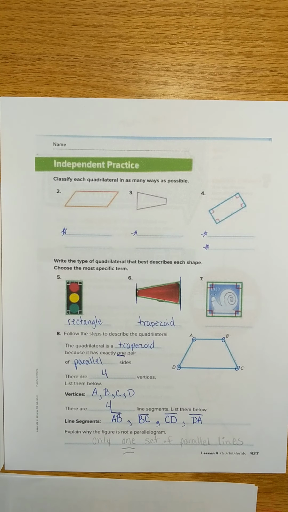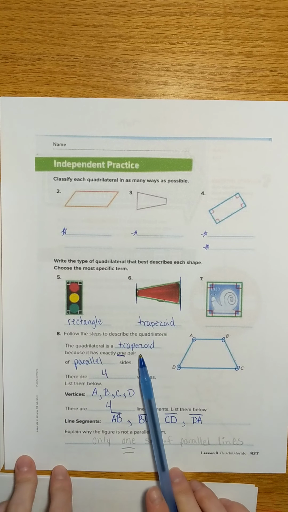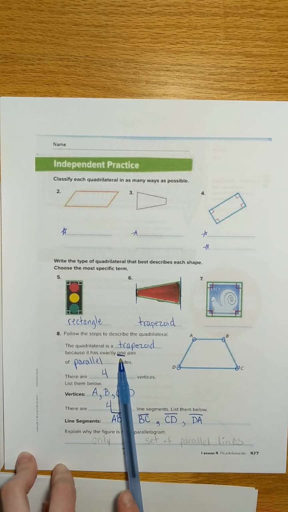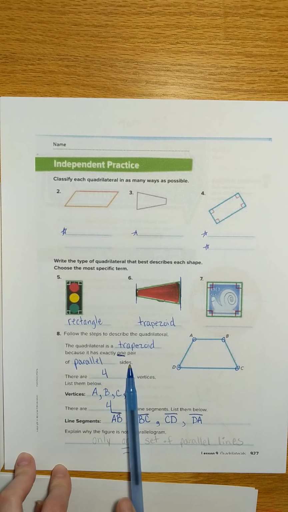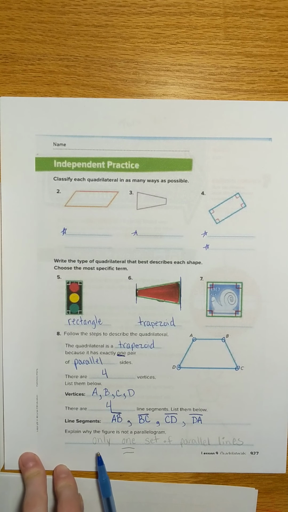Okay, the last part of this says, explain why the figure is not a parallelogram. Now, a parallelogram would have to have more than one set of parallel lines, and this one does not. That's why it fell under trapezoid, because it tells us up here it only has one pair of parallel sides. So hopefully you can see what I wrote here. It says only one set of parallel lines. That is why it is not a parallelogram.